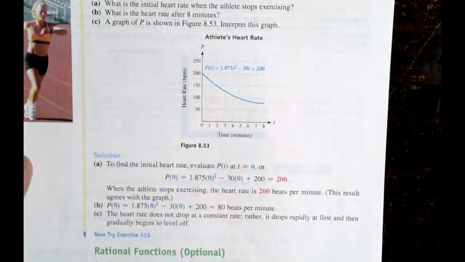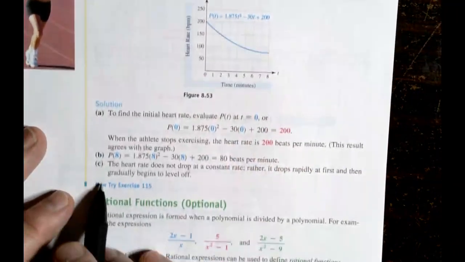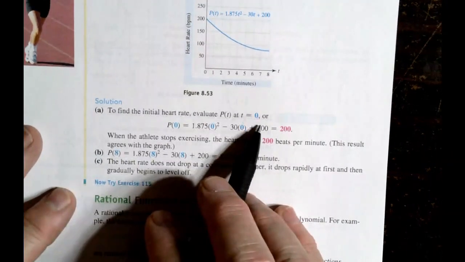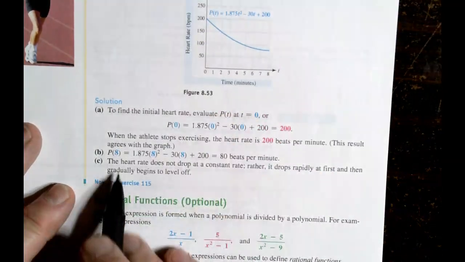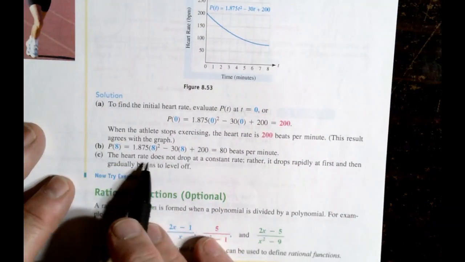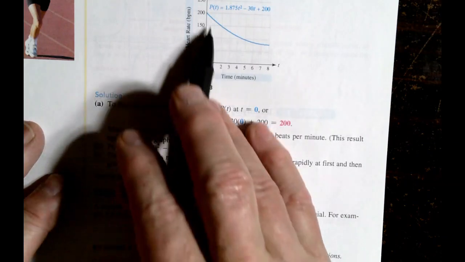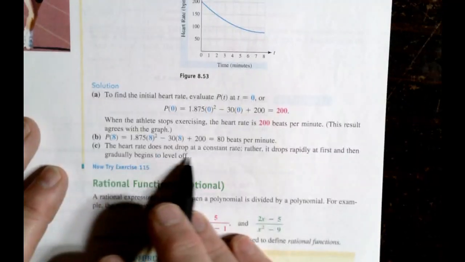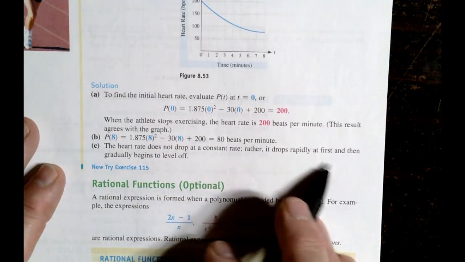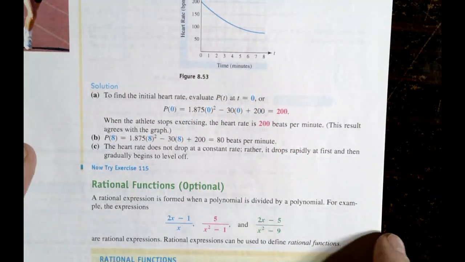Alright. This one talks about the heart rate of an athlete, and it gives you a quadratic for this guy. And it says find the initial heart rate, meaning at time 0. So you plug in 0 there and you get 200. Okay? And then what about after 8? And 8 is the heart rate after 8 minutes, and it's 80 beats per minute. So after 8 minutes it's 80. And the heart rate does not drop at a constant rate, rather it drops rapidly at first and then starts to gradually level off at a certain point.